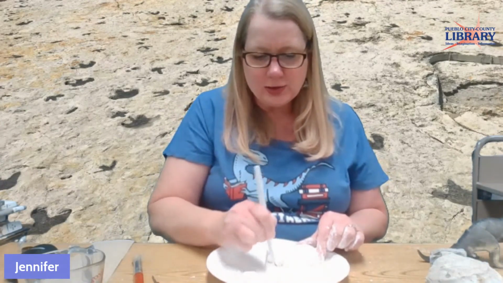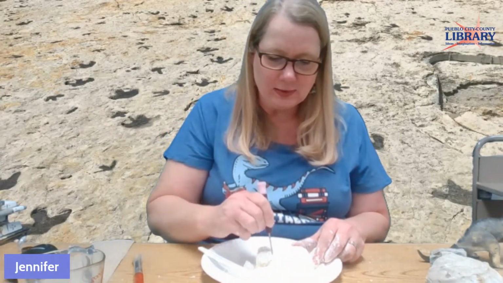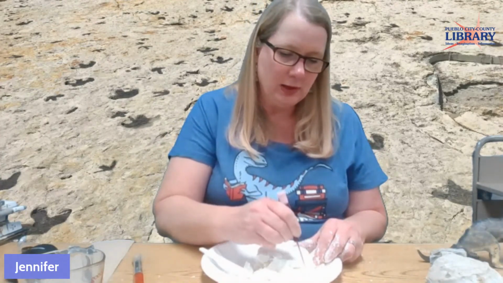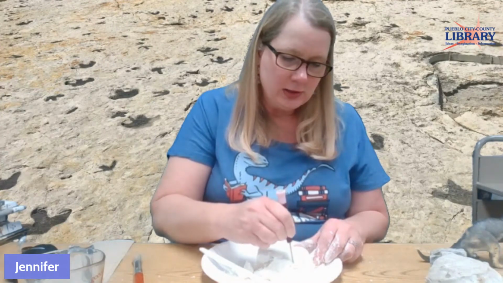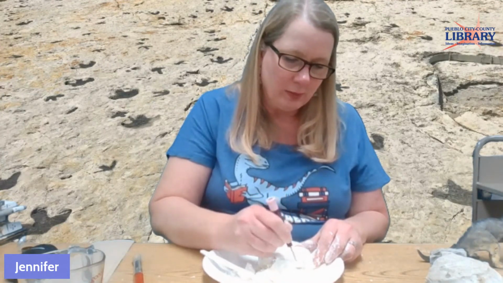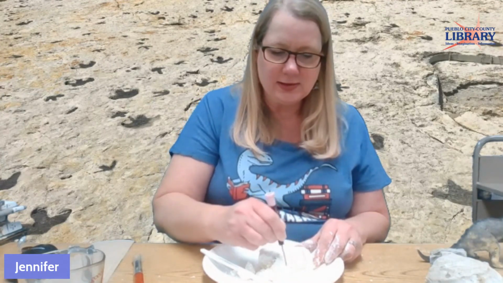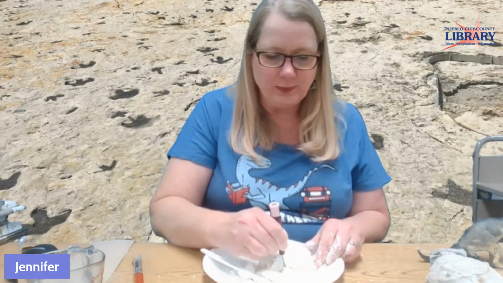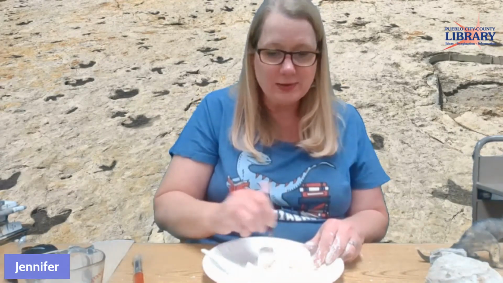Now, the longer you let it dry, the more crumbly this will be. So if you let it dry too long, it may be way too easy so that it's not even fun to do, and it'll just fall apart when you touch it. So you don't want to let it dry too long. This is actually a pretty good consistency. It's still a little wet, so it takes a little more work to dig it out.